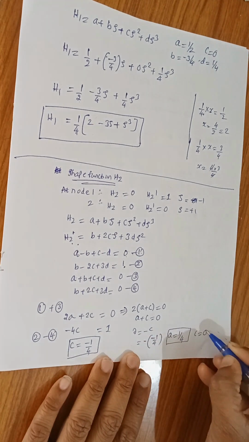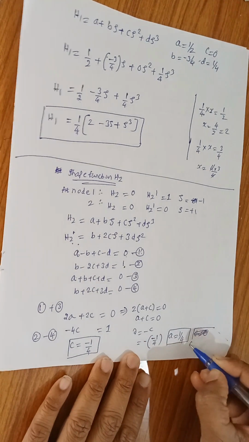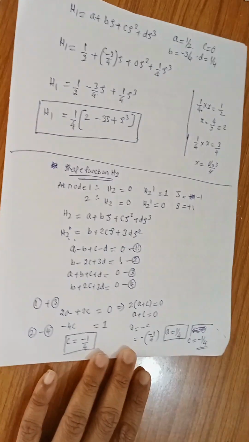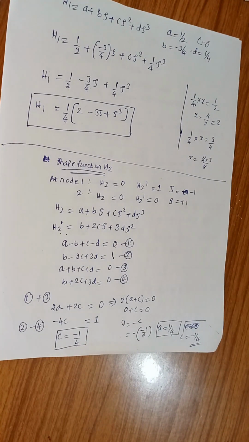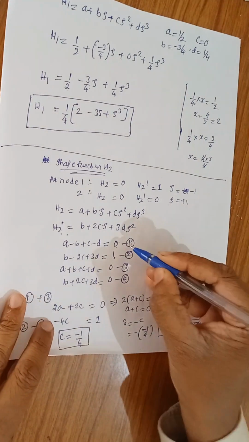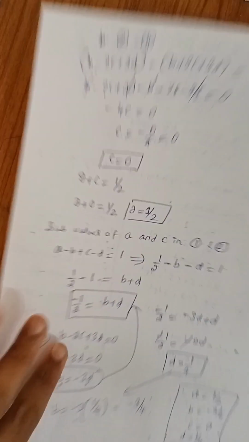So a value is plus 1 by 4 and c value is minus 1 by 4. So now let me substitute those values into these two equations. So what am I going to get?